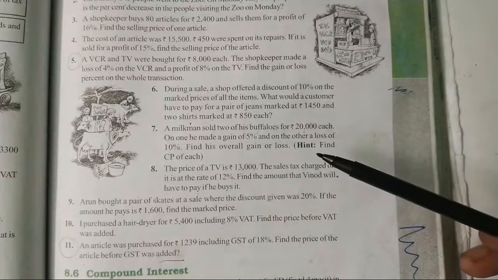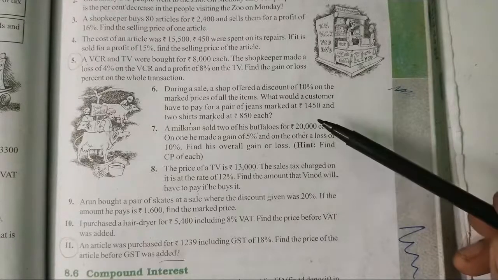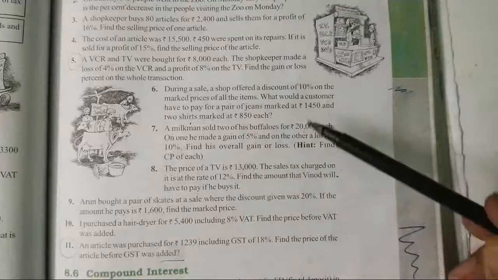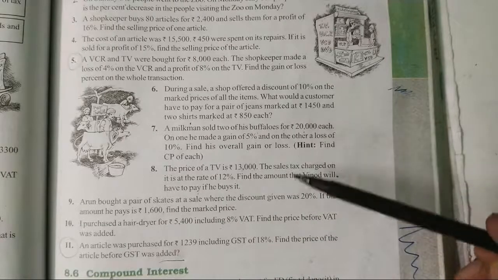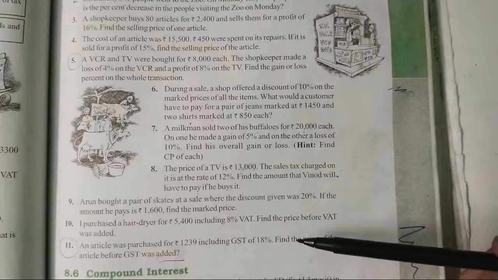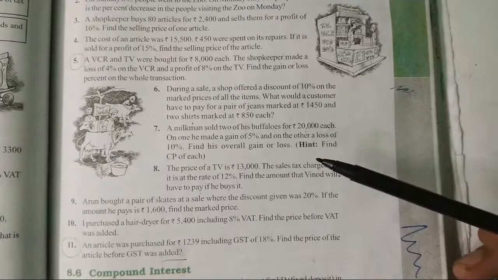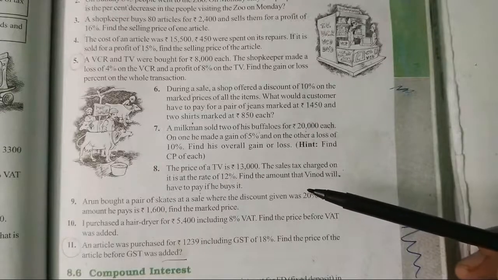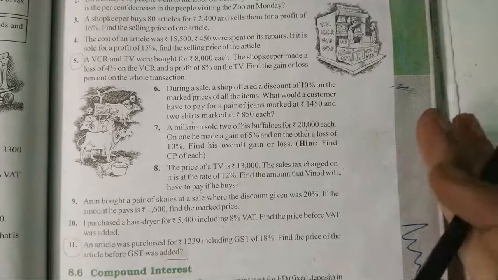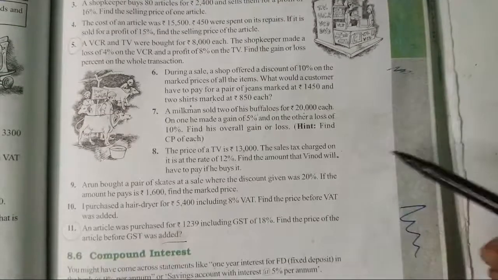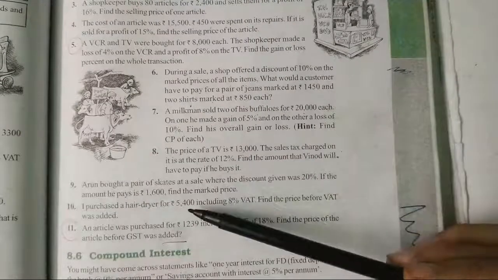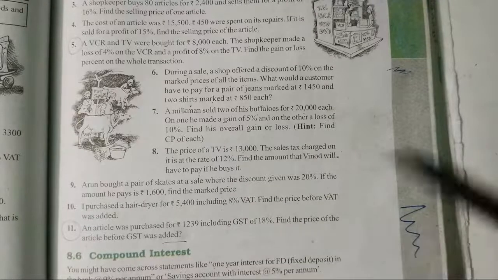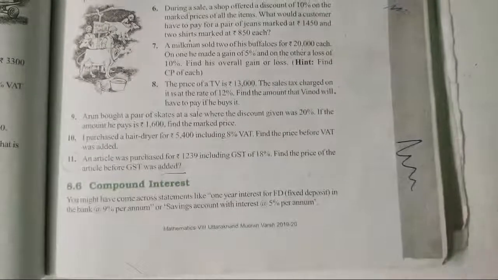Now the other part is the remaining part, in which there is a question on discount and a question on VAT, which means that working will be done on the basis of discount and profit. So we will continue that in the next class. Stay connected for understanding questions number 6, 9, 10 and 11. And in the next class we will do compound interest, which is the last portion of this topic.